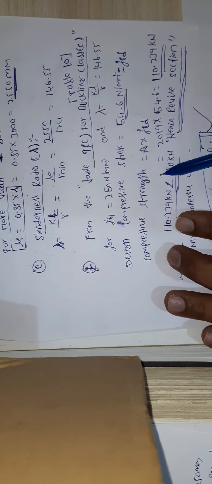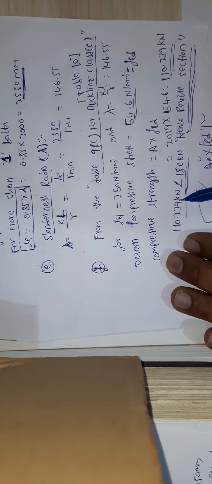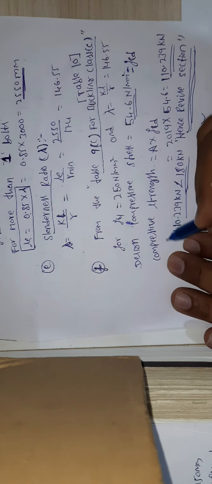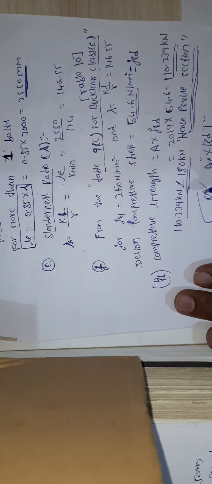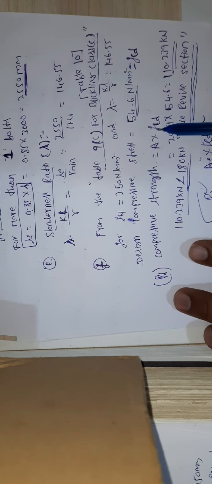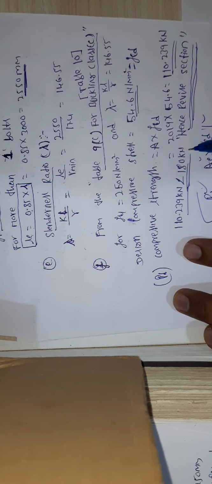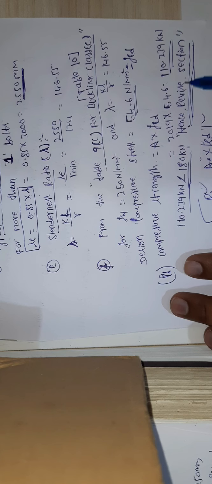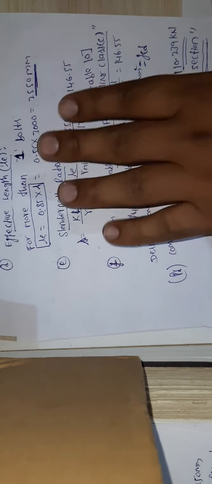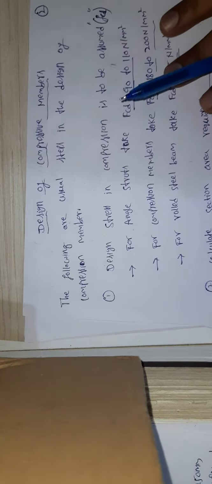We can clearly see that the design compressive strength, Pd, is lesser than the factored load. So we need to revise the section. Please remember, because the design compressive strength is lesser than the factored load, we need to revise the section. That's how we need to do it.